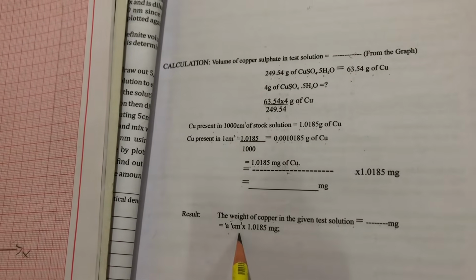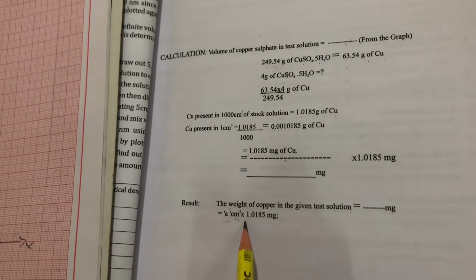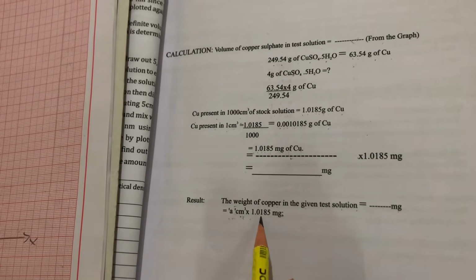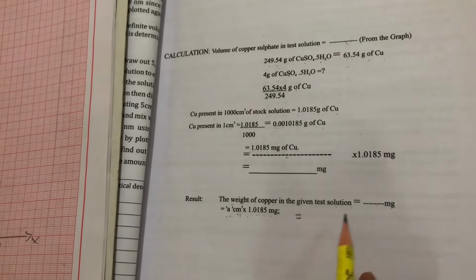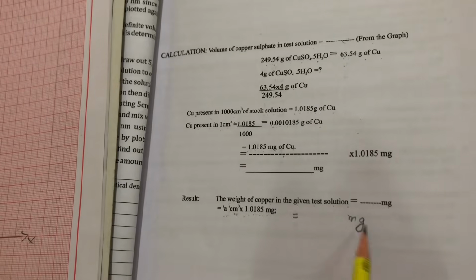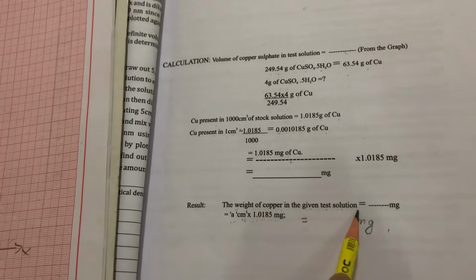So A cm³, where A is your test solution volume, multiplied by 1.0185 milligrams. You multiply that and write the result in milligrams. That is the weight of copper present in the given test solution.